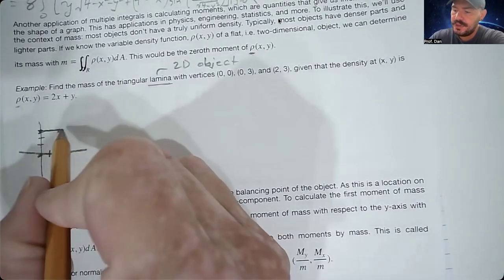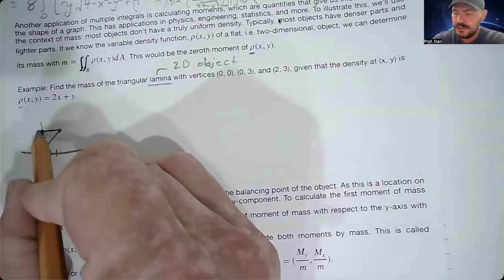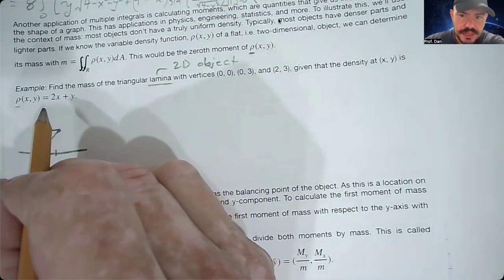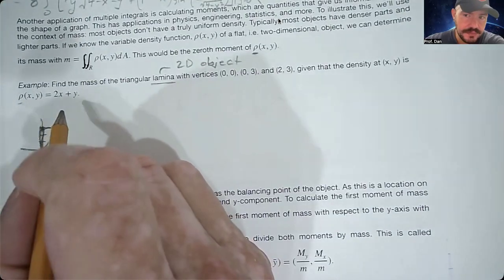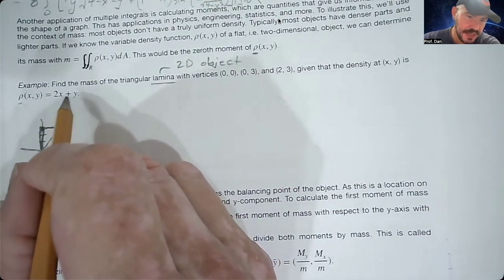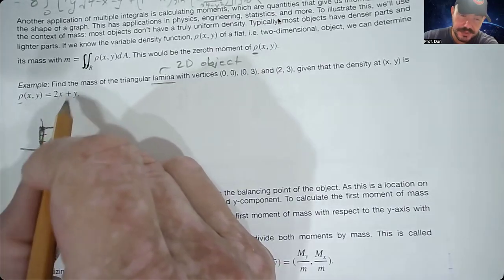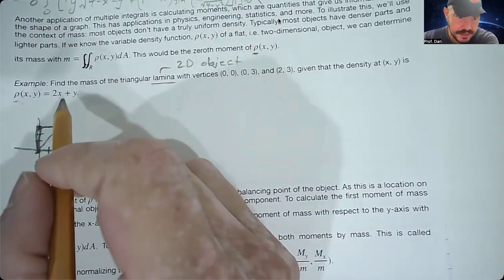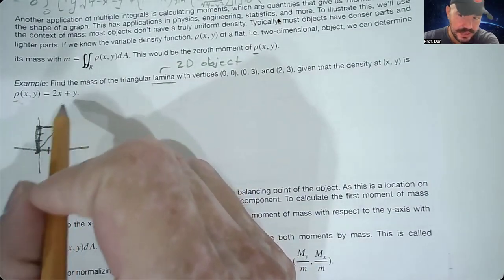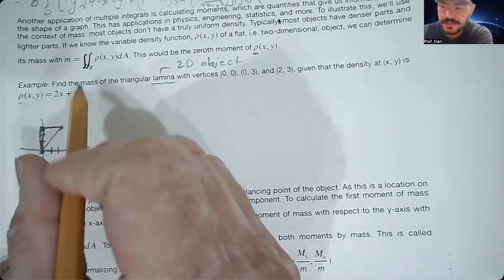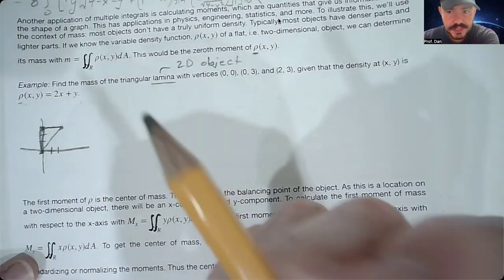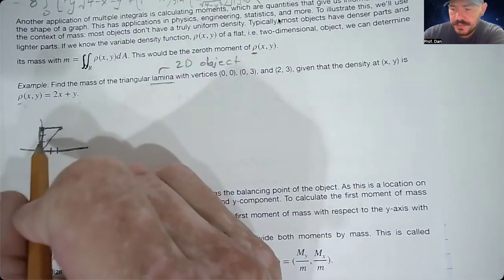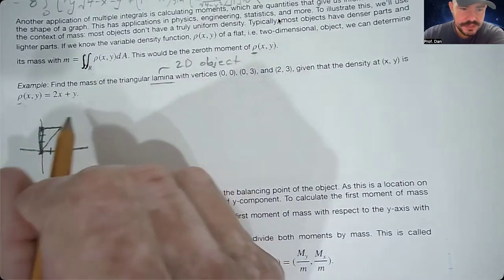So those make up the three vertices of our triangular plate. Okay. And essentially, we're given our density function. What it tells me is that as my x and my y get bigger, the output that I would get would be a larger density, right? Because if I plug in 2 and 3, I'm going to get a much bigger density than if I plug in 0 and 0.